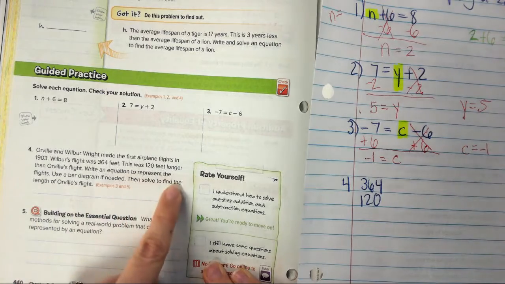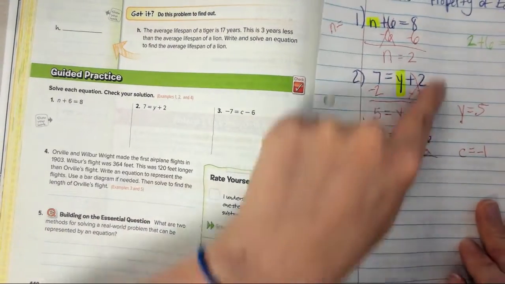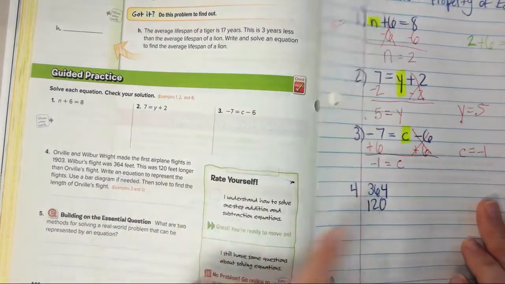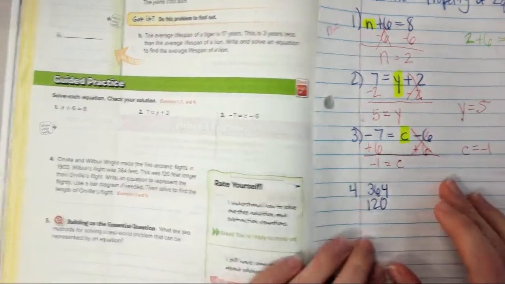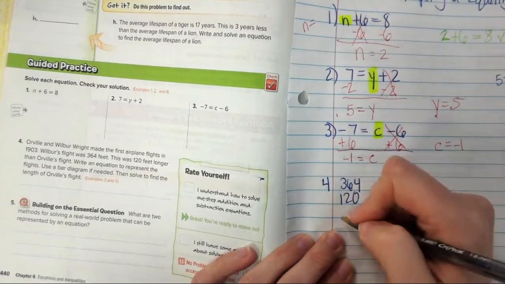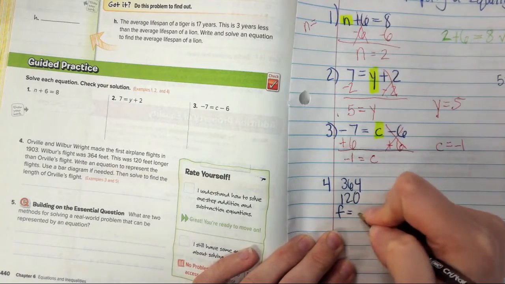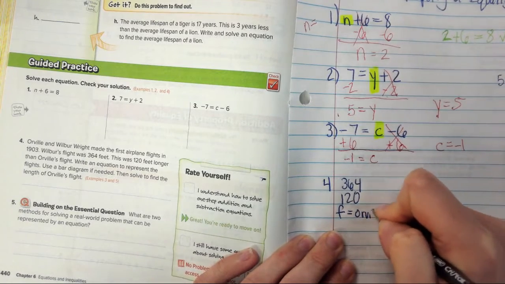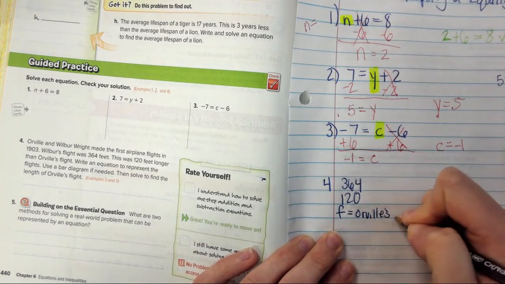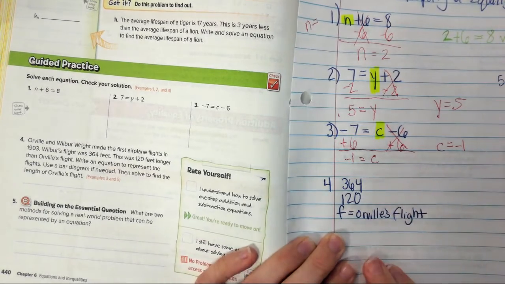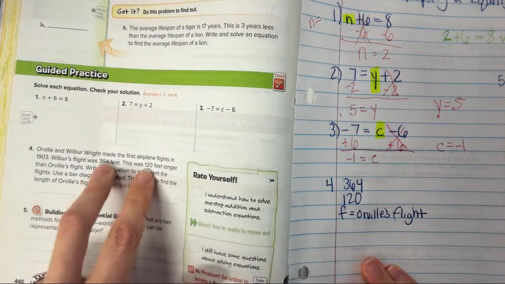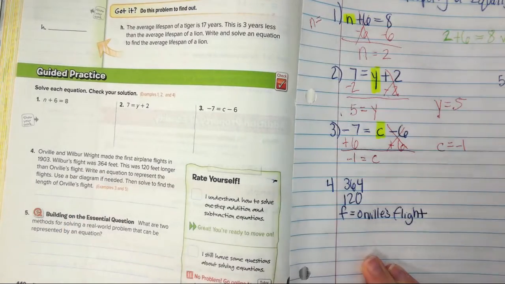So first thing, just like these, we looked at what we were solving for. Well, here we're solving for the length of Orville's flight. So I'm going to use the variable f. So f means Orville's flight. And I know I'm going to have to use those two numbers.